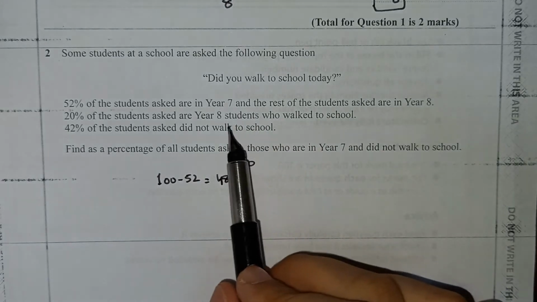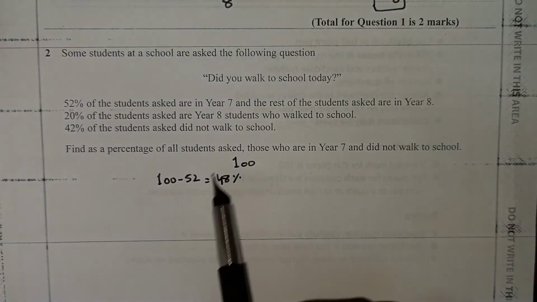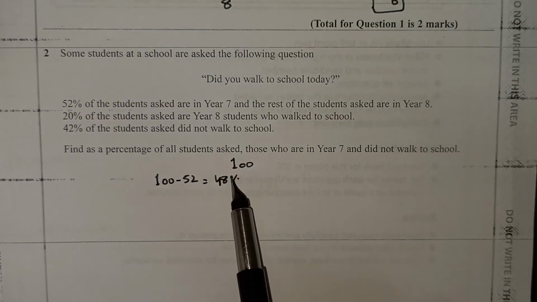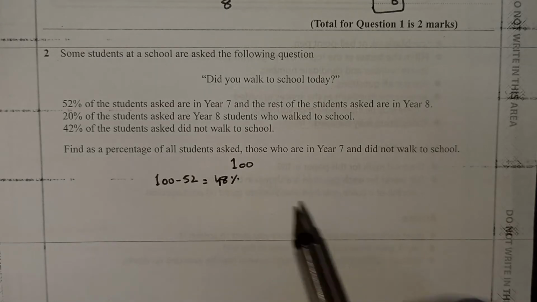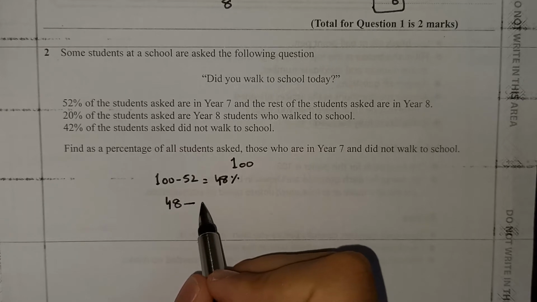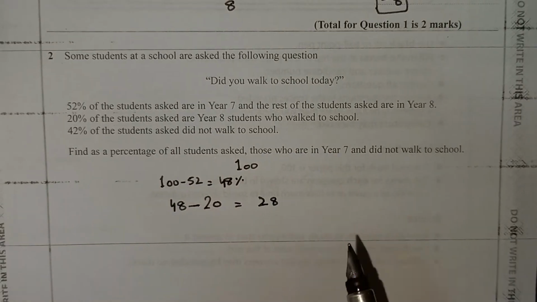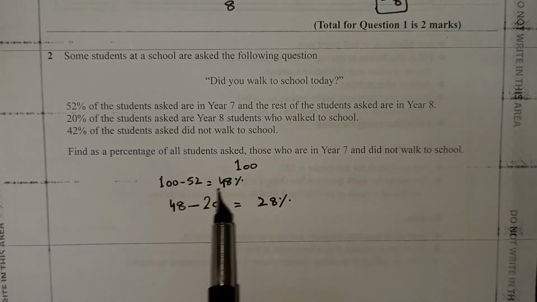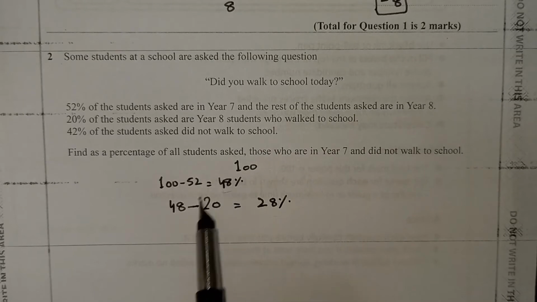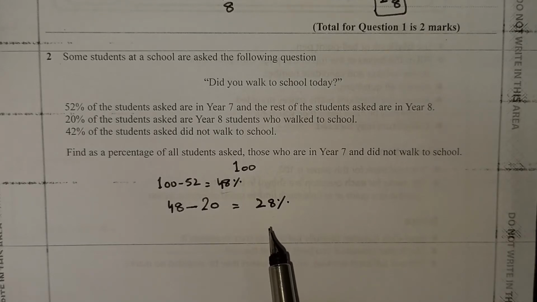Now if you subtract those who walk to school from the total, you will get those who did not walk to school. So simply we will subtract 48% minus 20%, which will give us year 8 students who did not walk to school, because 48% were year 8 students and 20% were those year 8 students who walked. So 28% are year 8 students who did not walk to school.